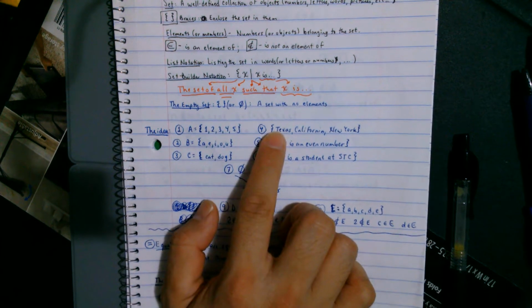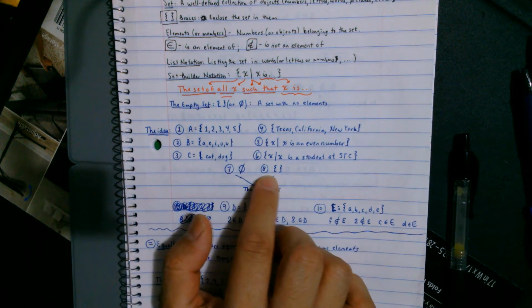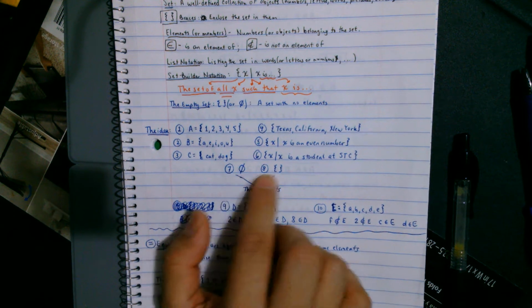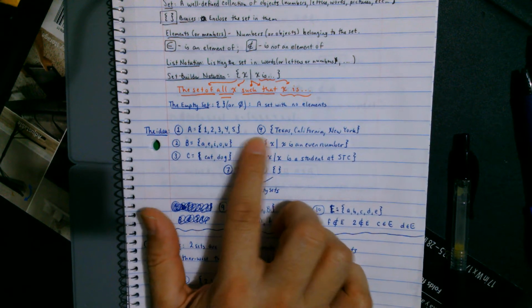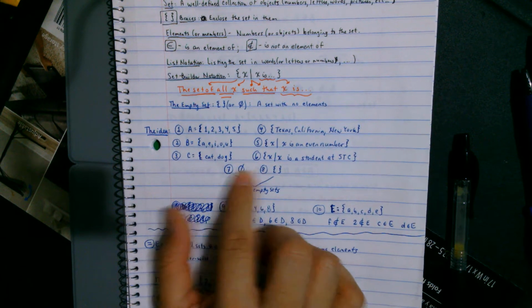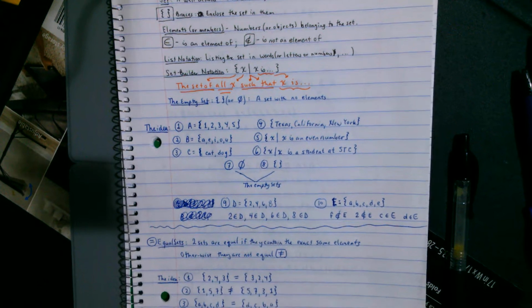1, 2, 3, 4. Essentially, and actually 7 and 8 also, I guess, but in a weird way, just really the first 4 are more like listing notation. This really has nothing to list, 7 and 8. And 5 and 6 are set builder notation.